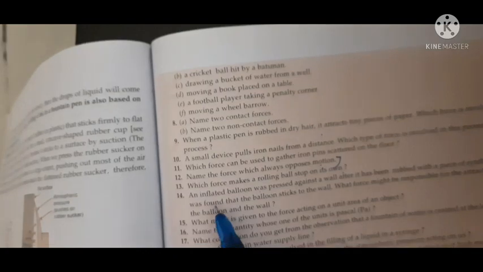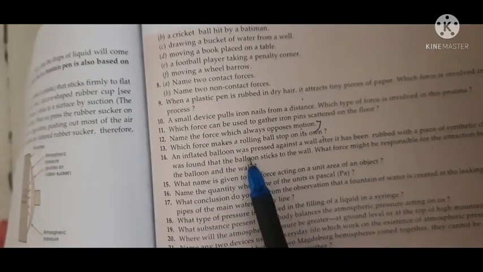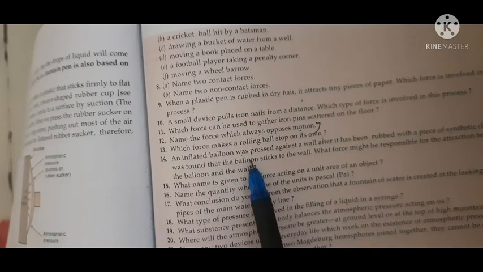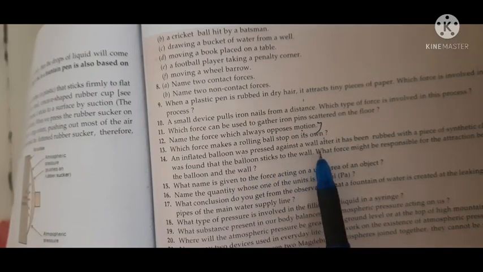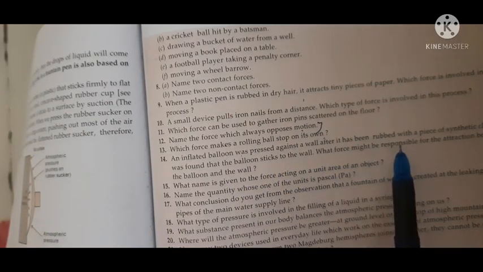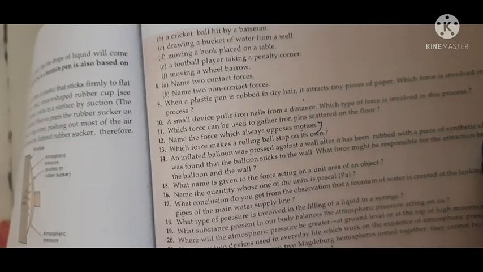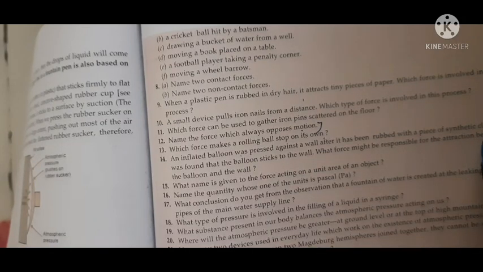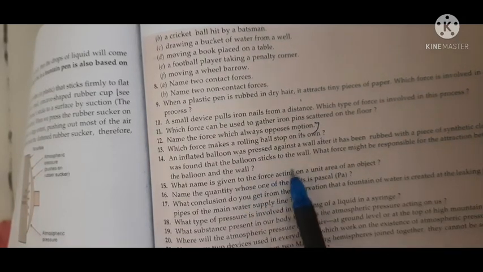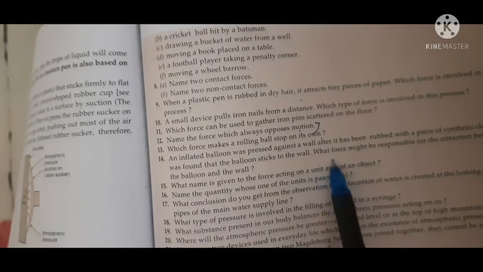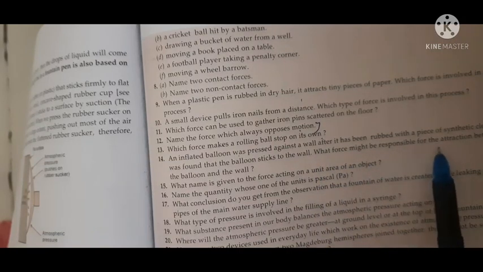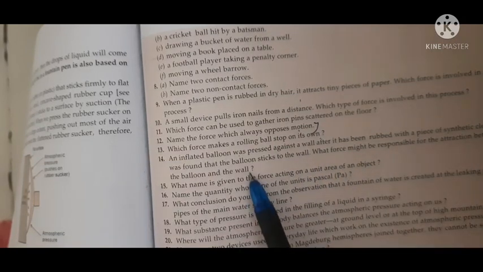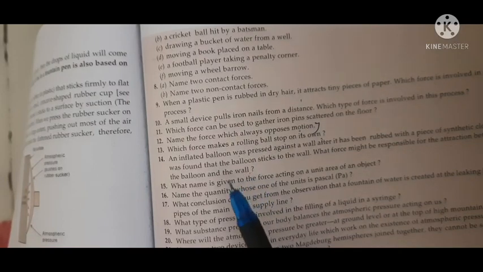Okay. Next question, just see here, question number 14. An inflated balloon was pressed against a wall after it has been rubbed with a piece of synthetic cloth. So what will happen? The balloon will get charged or not? It was found that the balloon sticks to the wall. What force might be responsible for the attraction between the balloon and the wall? So the force is again electrostatic force.